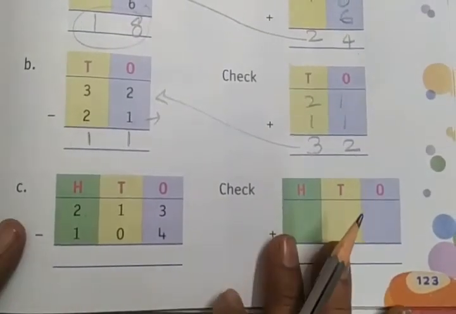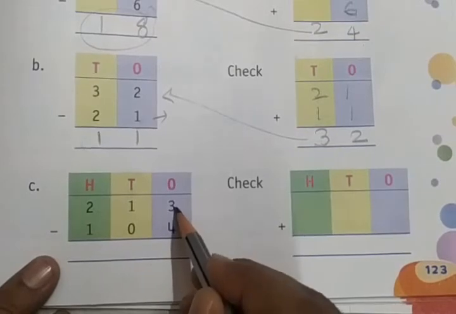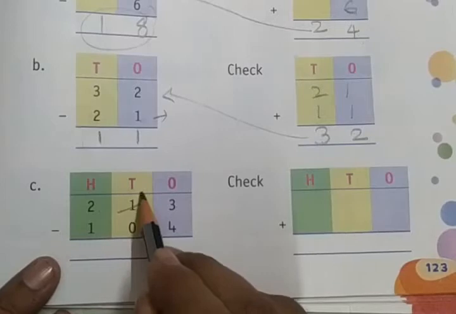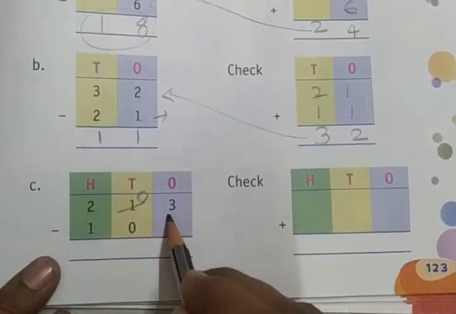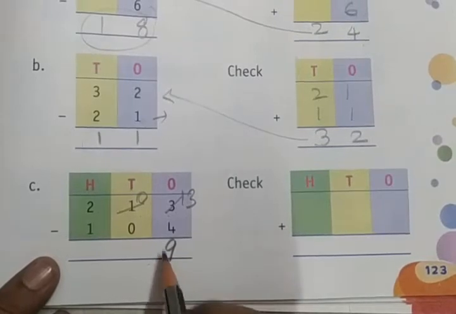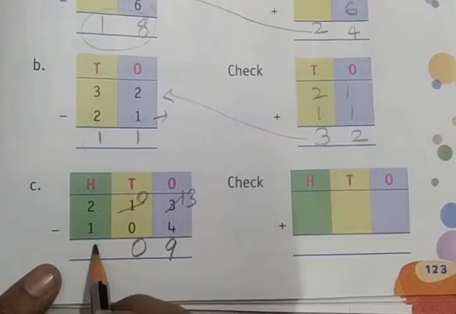Example of 3-digit number with a 3-digit number. Okay. 3 minus 4 is not possible. You have to take one borrow. The 1 you have becomes 0, and the 1 you have taken here means it will become 13. 13 minus 4 is 9. 0 minus 0 is 0. 2 minus 1 is 1.